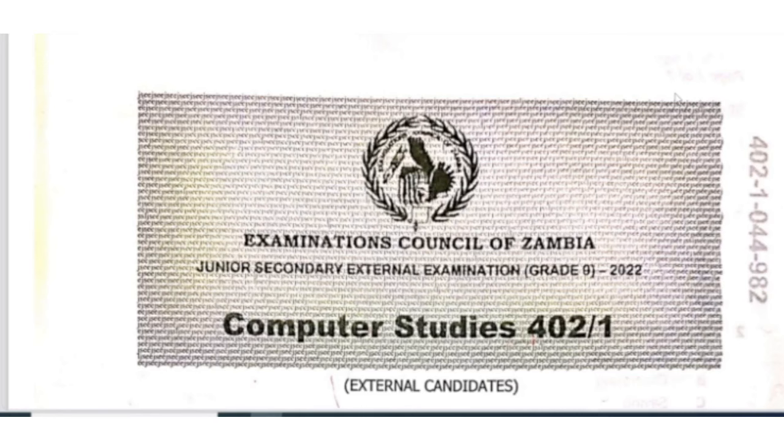Otherwise, let's go to the next step, which is reading out the instructions, being the first paper for computer studies to be done on our channel. We're going to go through the instructions so that you may understand. Remember, instructions are part of an examination. If you don't fully understand the instructions, there is no way you can pass an exam. So let's go straight to the instructions.